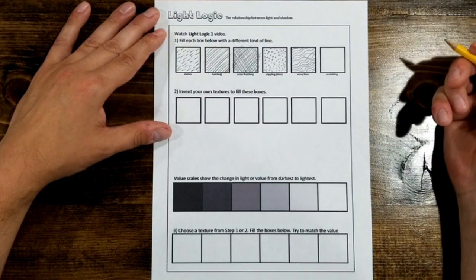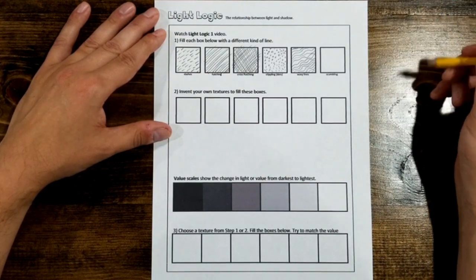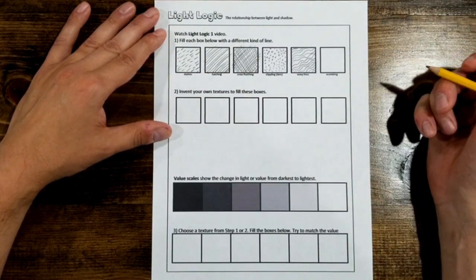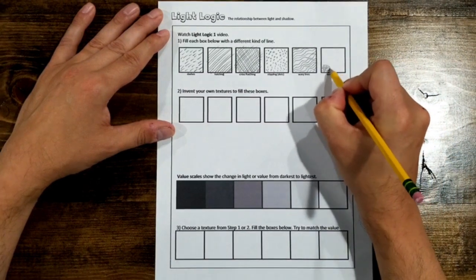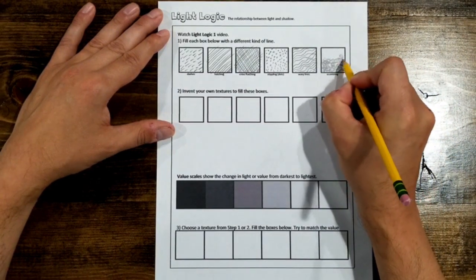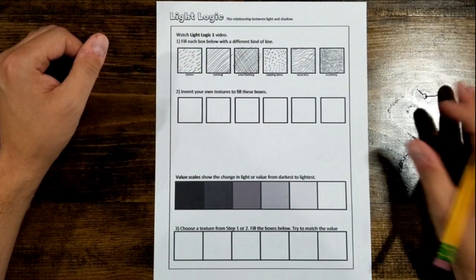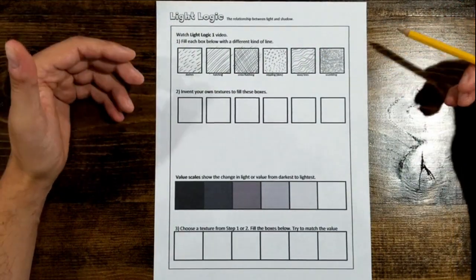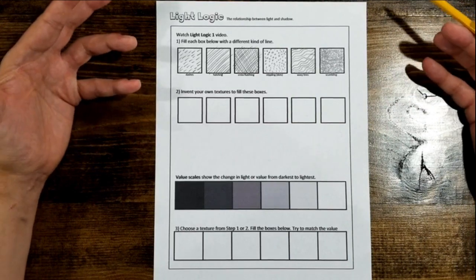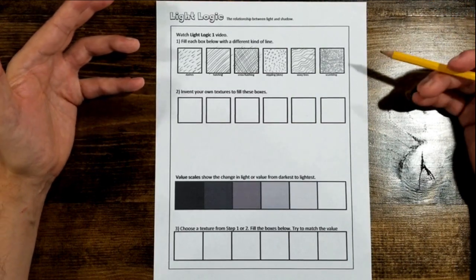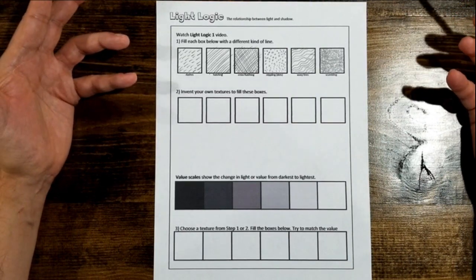And finally, scumbling, which is probably a new one to you. Scumbling really looks like a bunch of scribbles. Scumbling is kind of a fun texture to make. It's really little wiggly, scribbly lines. Now, all of these types of line quality also act as textures, and we'll be able to use those later for other kinds of artworks.